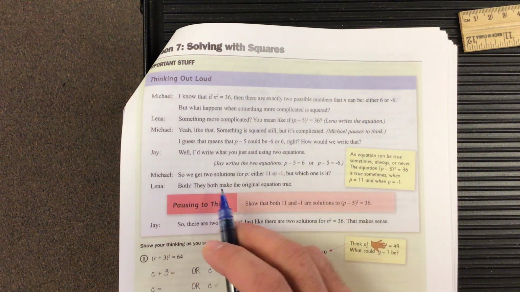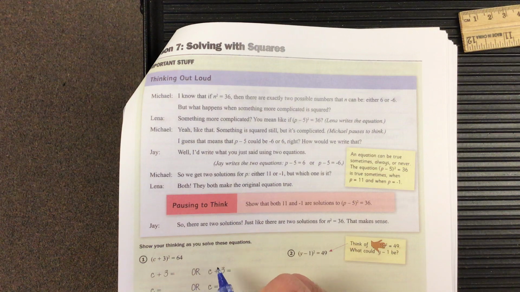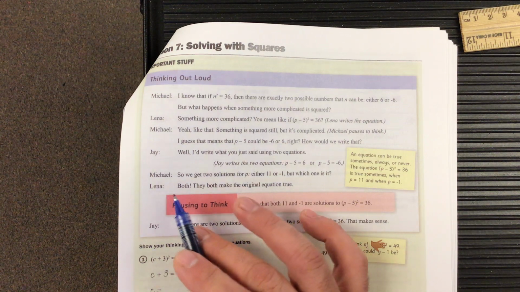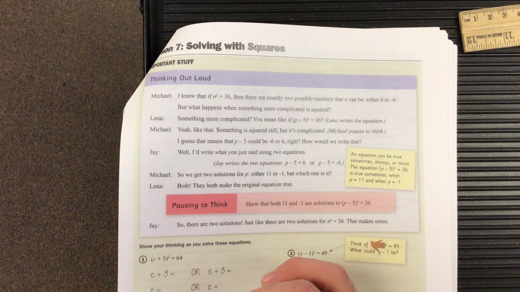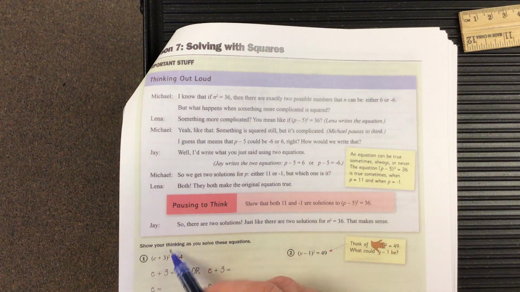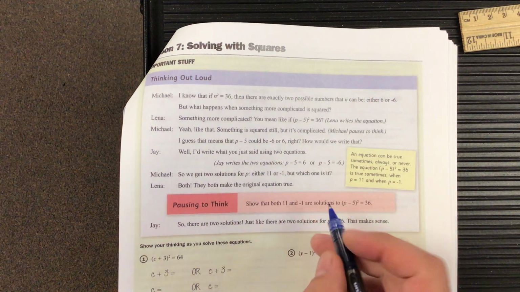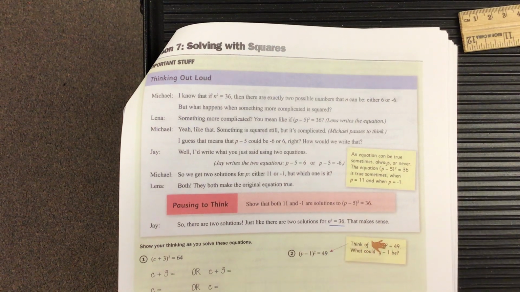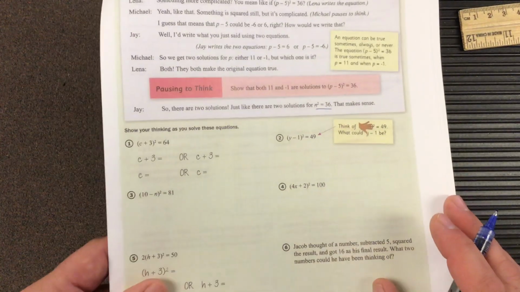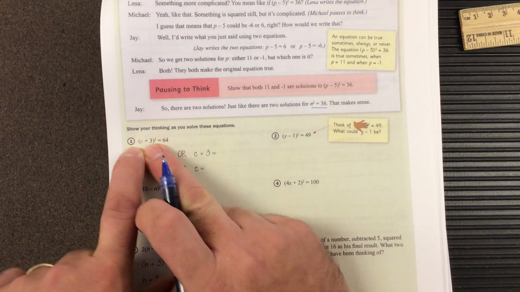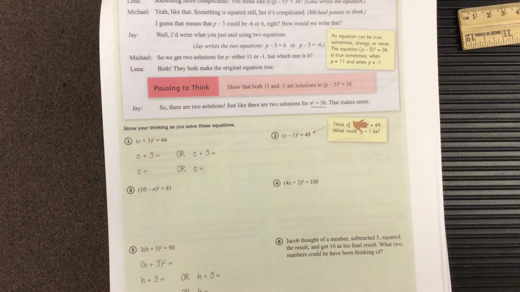Michael says, so we get two solutions. Which one is it? And Lena says both. They both make the equation true. So there are two solutions, just like Michael mentioned at the beginning. So we're going to look at solving with squares. That means they're all going to be something squared in this lesson.